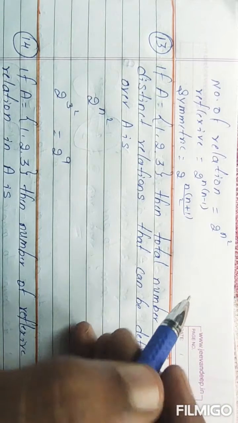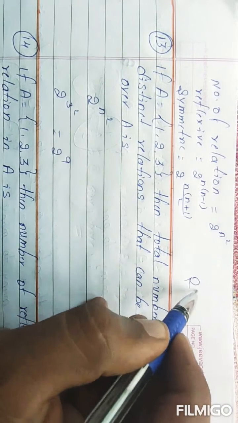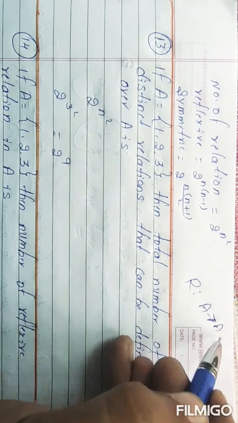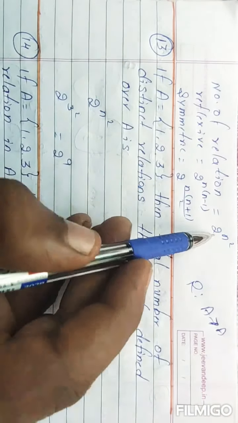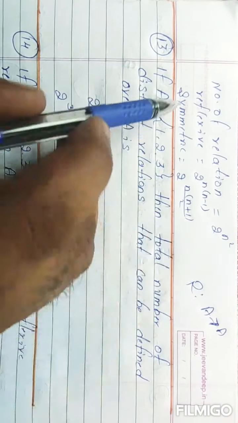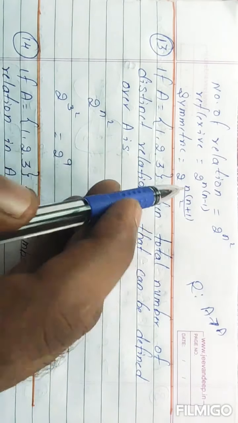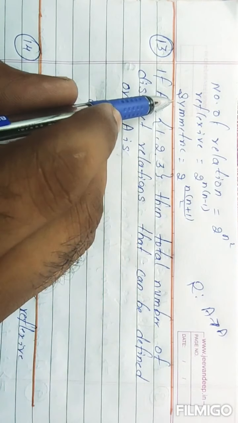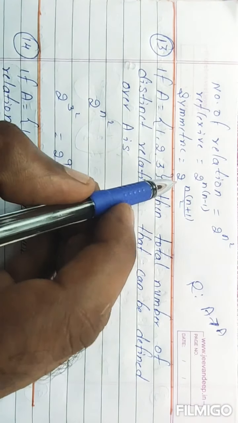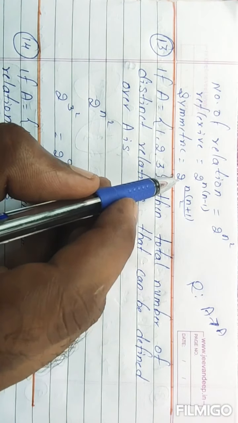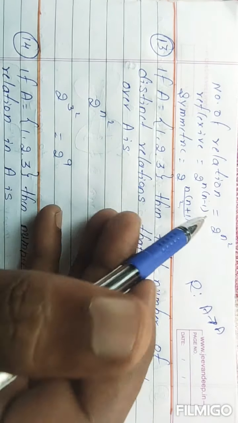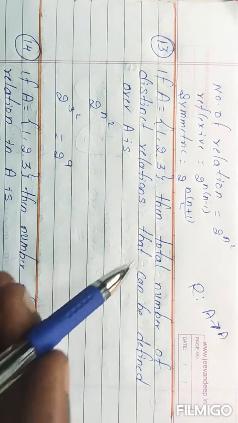When you are relating set A to set A, the number of relations formula is 2 power of n power of 2. Reflexive, how many reflexive relations will we get? 2 to the power of n into n minus 1. How many symmetric relations may we get? 2 to the power of n into n plus 1 by 2. Remember these three. Based on this we need to discuss.